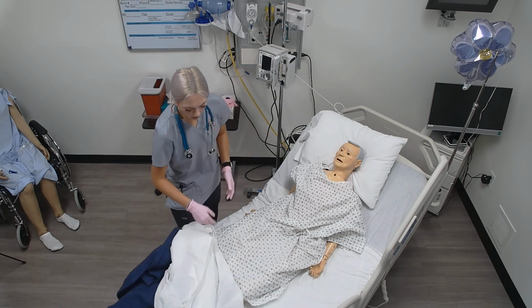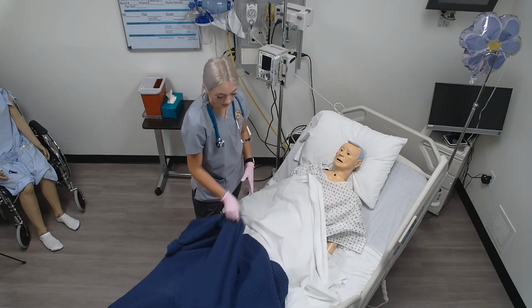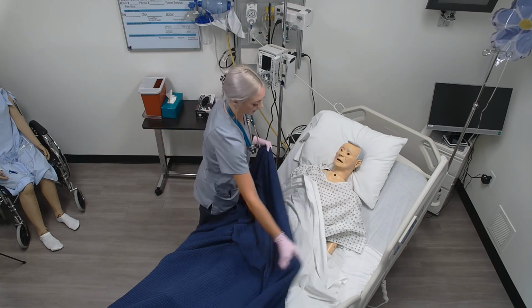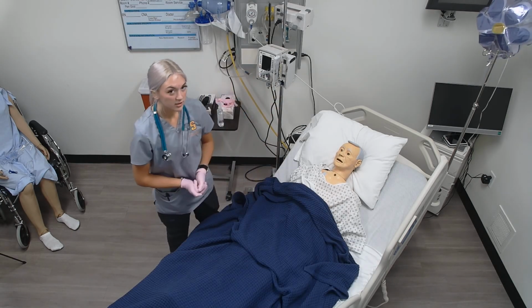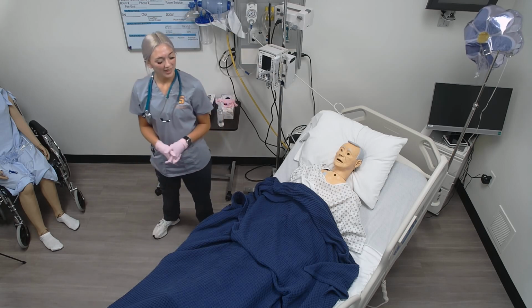Okay, so, and then just to make sure my patient feels comfortable, I'm just letting him know that I did shut the door when I came in the room and provided him privacy. And that is very important. So, the end.